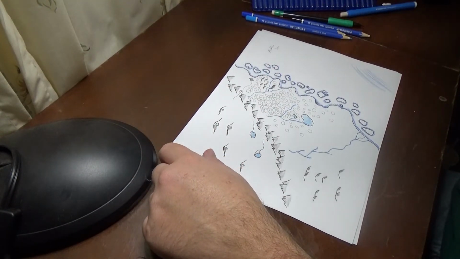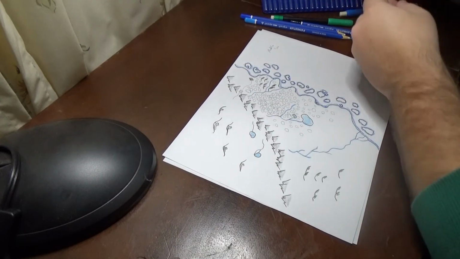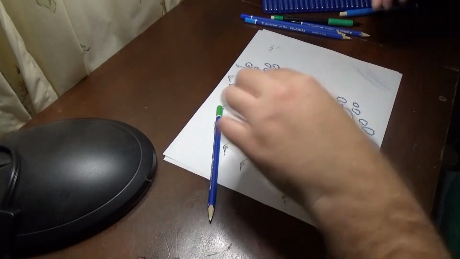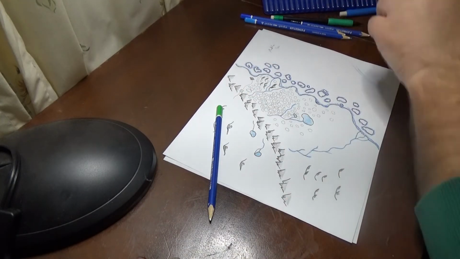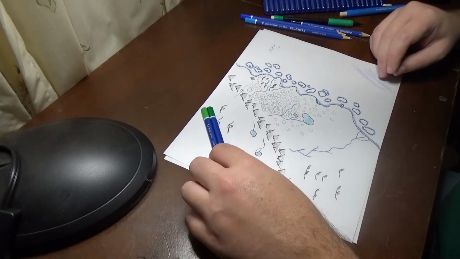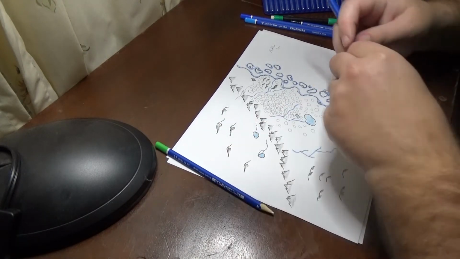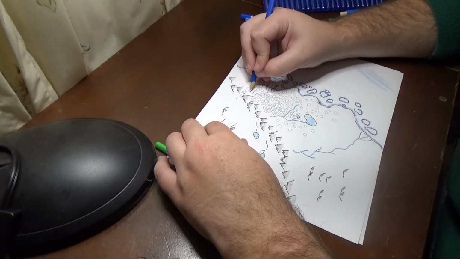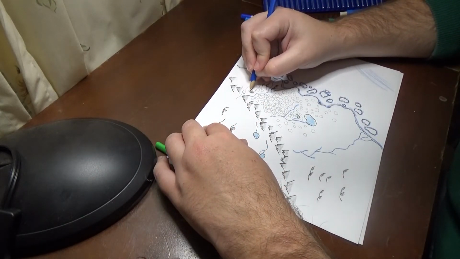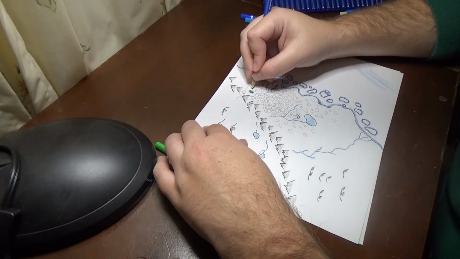Okay, so greens. Let's go with, that should be good. So, I'm going to use you for these trees. This is another one I need to sharpen.